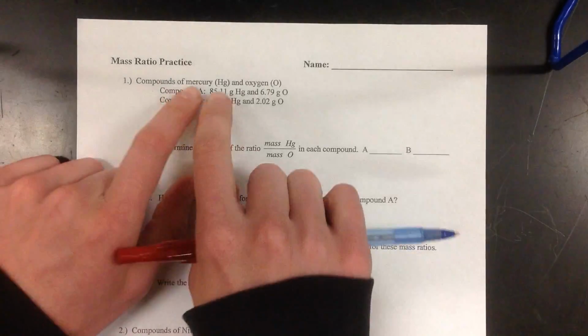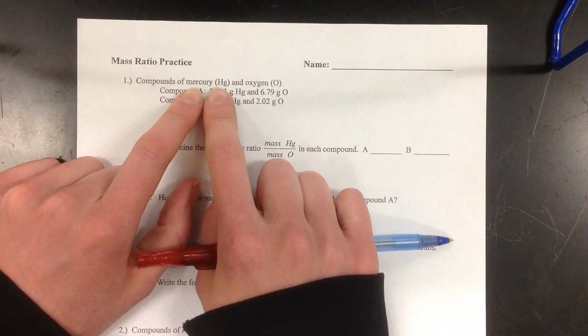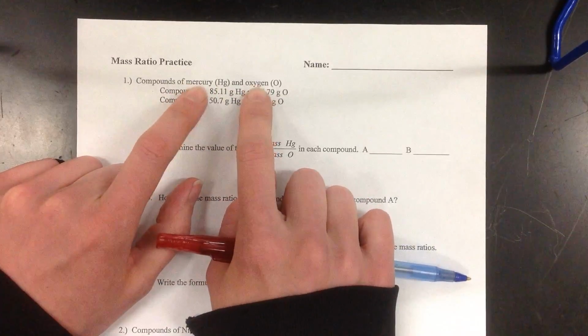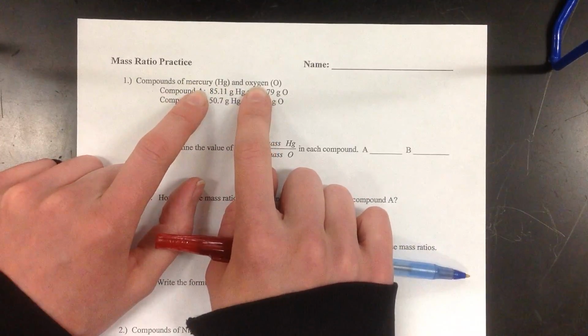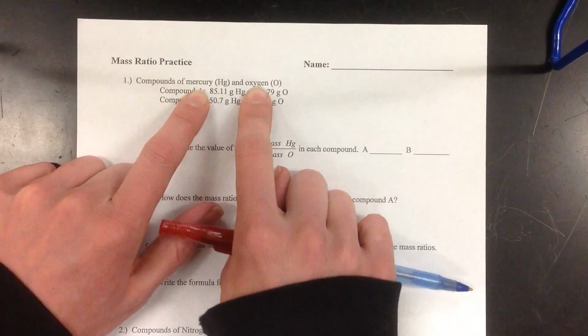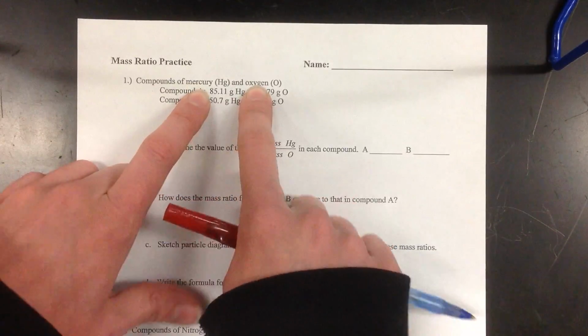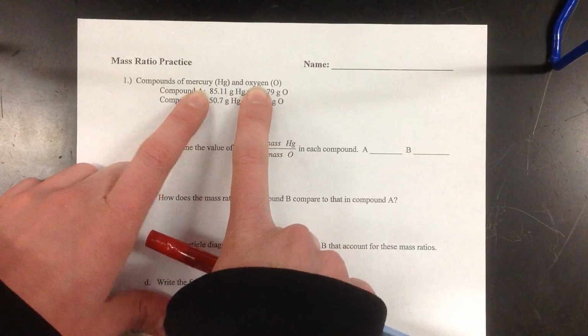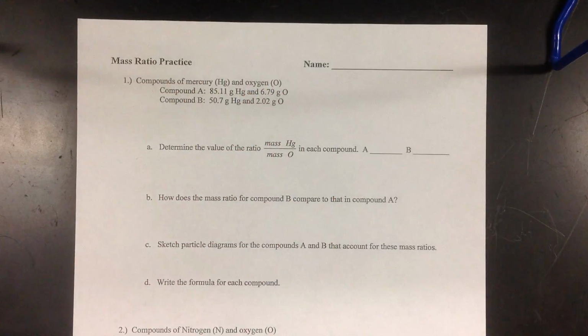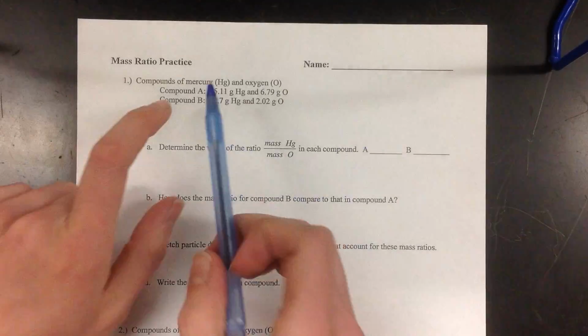So let's start off by looking at compounds that are formed with mercury and oxygen. First, these are two different elements. They form multiple compounds. That's our law of multiple proportions, is that our elements can combine together to form different compounds. Each of those compounds have a fixed ratio, so how many mercuries to how many oxygen atoms.